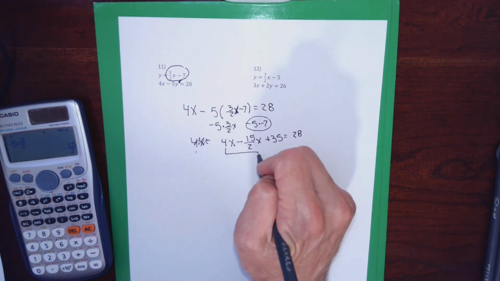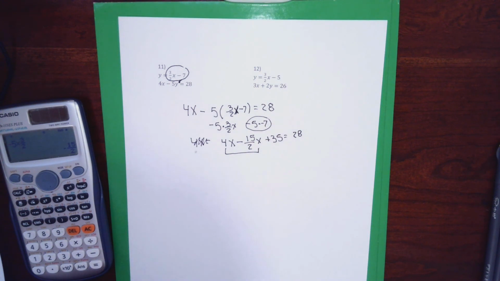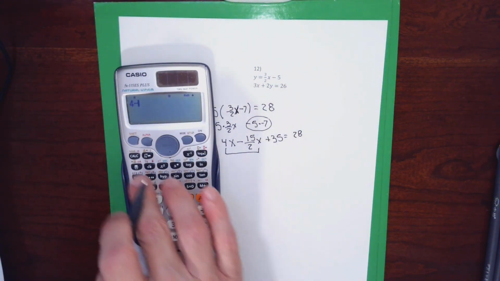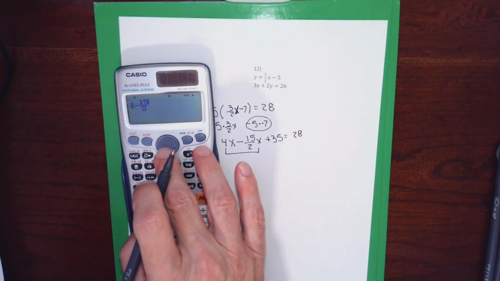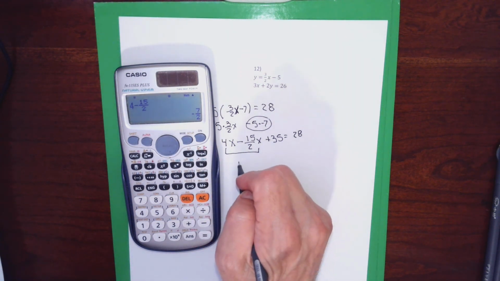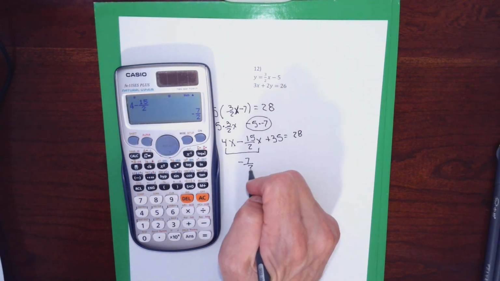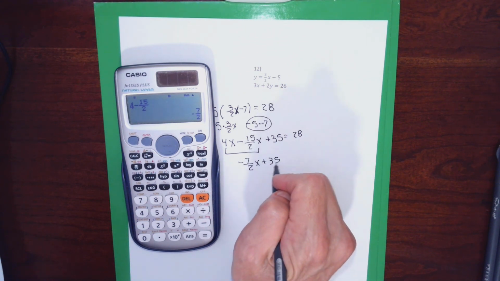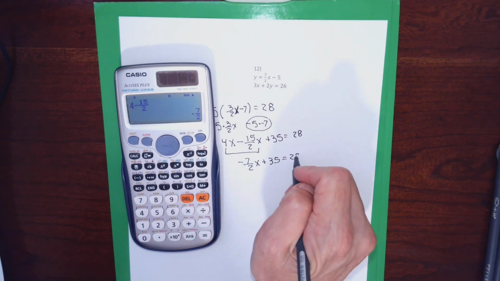I need to combine the 4x minus 15 halves x. And I do that by doing 4 minus 15 halves. 4 minus 15 halves is negative 7 halves. So I'm going to write this as negative 7 halves x plus 35 equals 28.